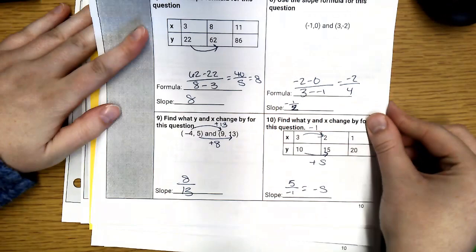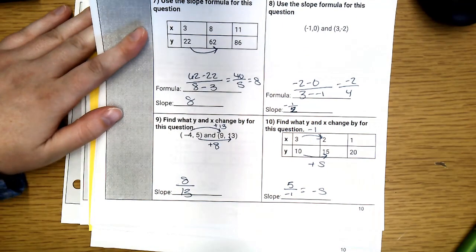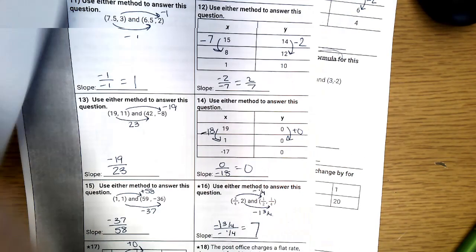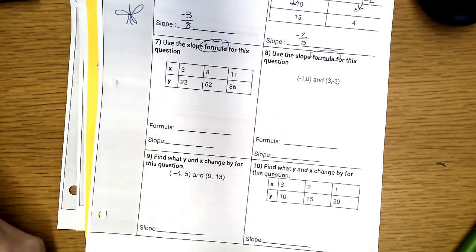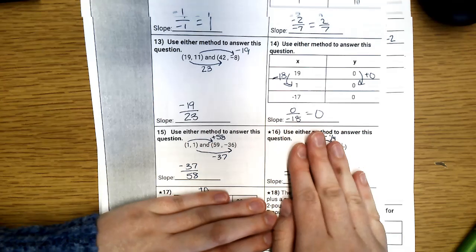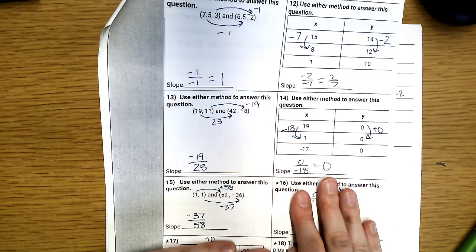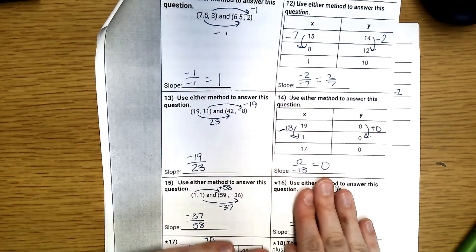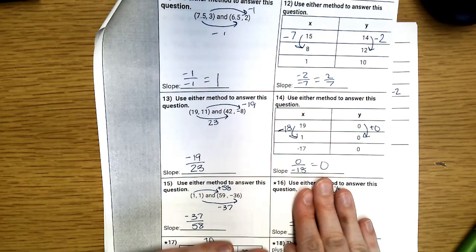Alright, here's your answers. Make sure you do the work as well, but we can check our answers on here. Next page. Here's our answers on the next page. Pause the video if you need to look a little bit longer.